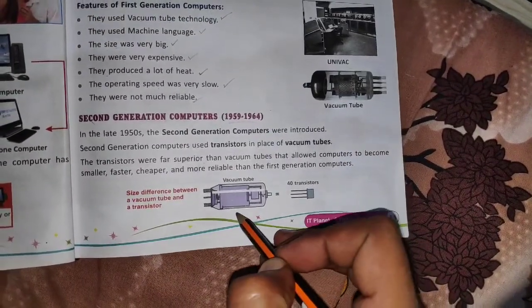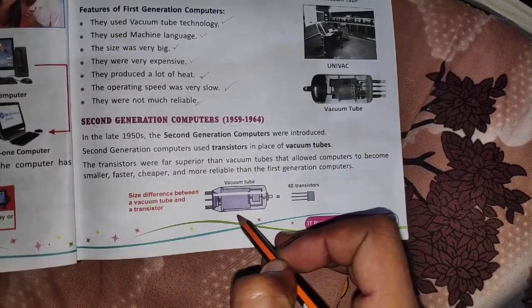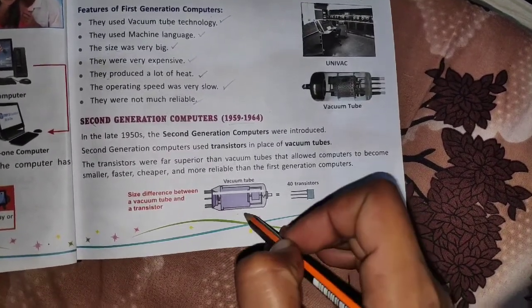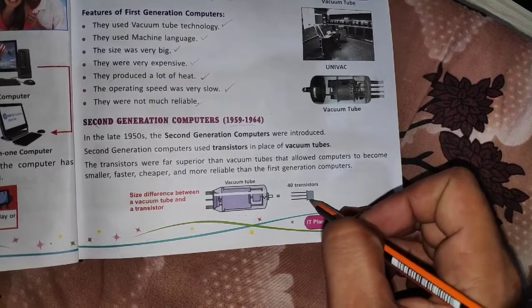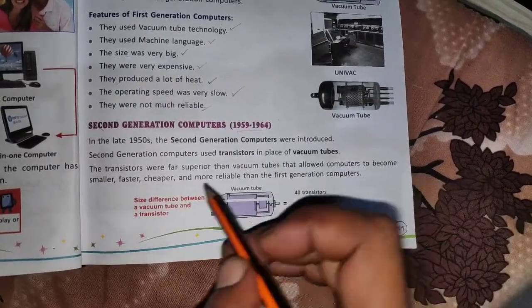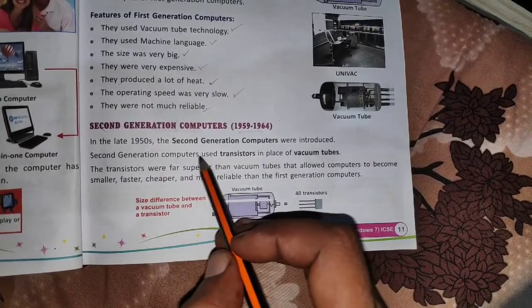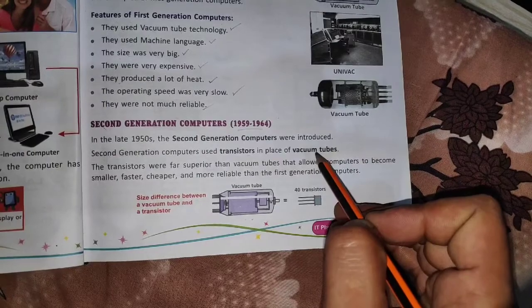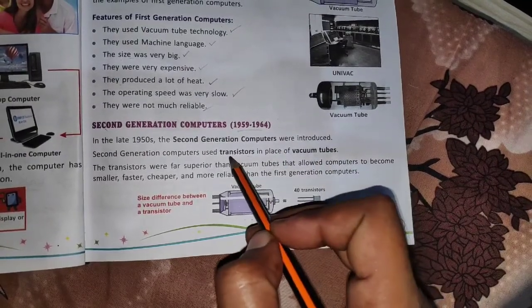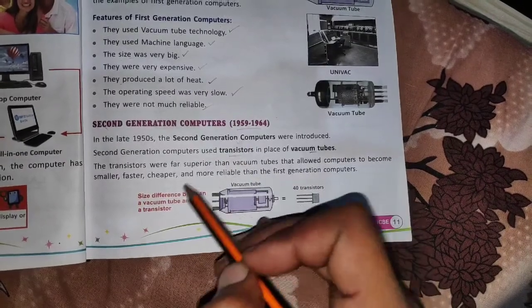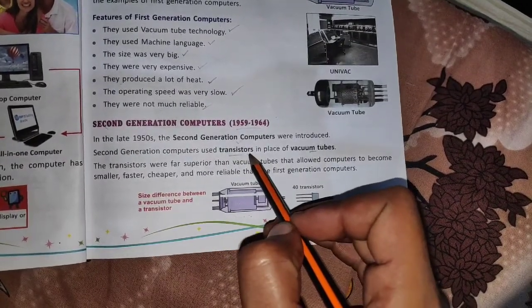Here is the vacuum tube that was used in first generation computers, and in place of vacuum tubes, second generation computers used transistors. So this is the main technology used in second generation computers: transistors.